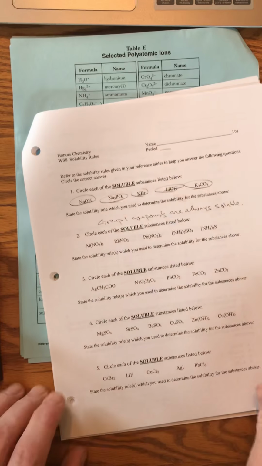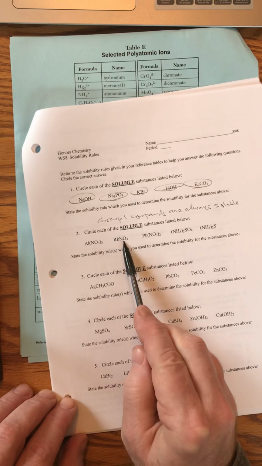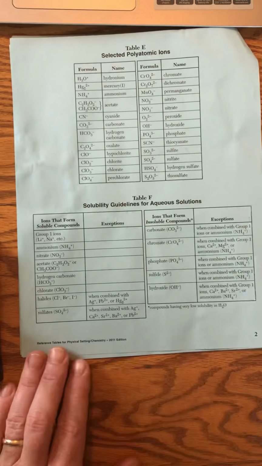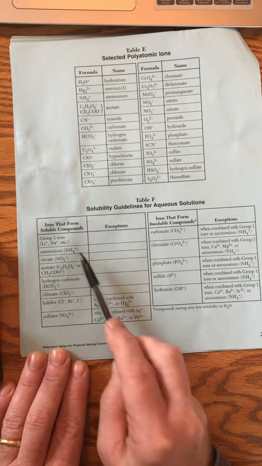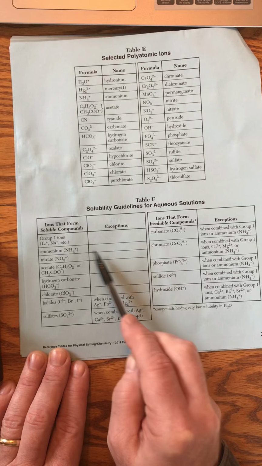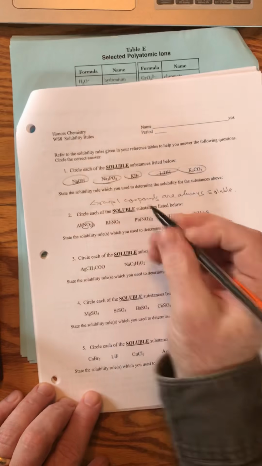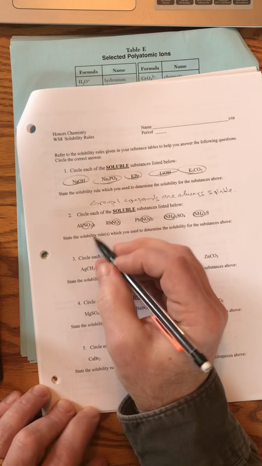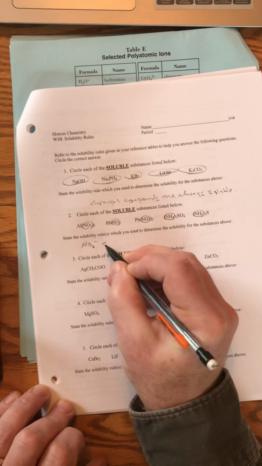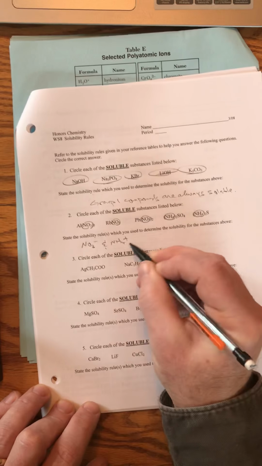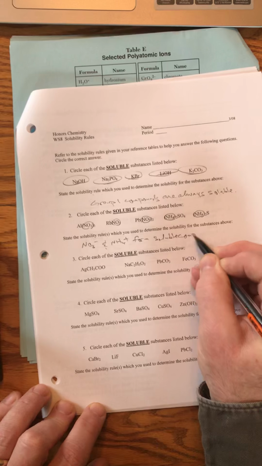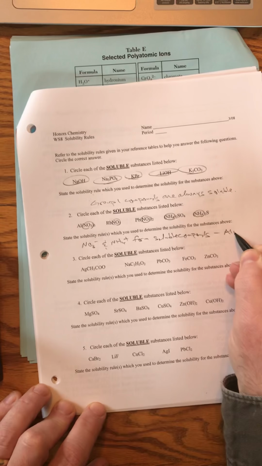Circle each of the soluble substances in the list below. Well, look at this. Here's a nitrate, here's a nitrate, here's another nitrate, here's an ammonium, here's an ammonium. Nitrates are always soluble. Ammoniums are always soluble. There are no exceptions. So right off the bat, yes, yes, yes, yes, and yes. State the rules. NO3 minus and NH4 positive form soluble compounds, always.